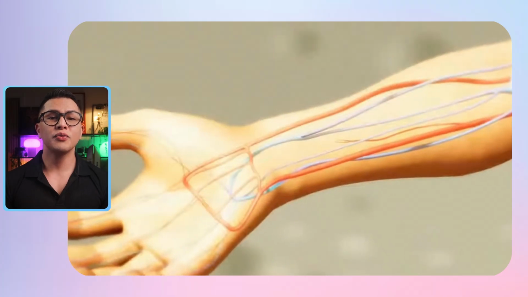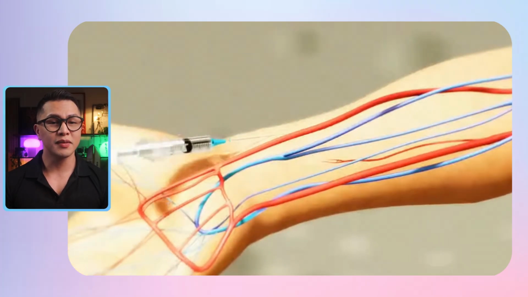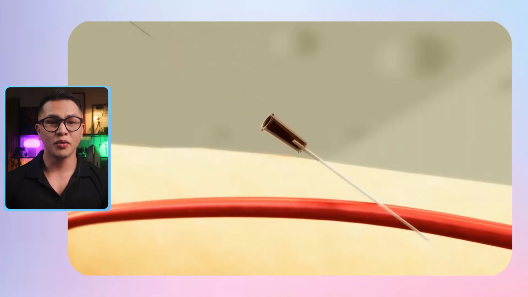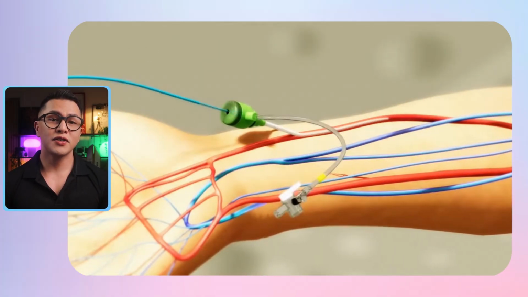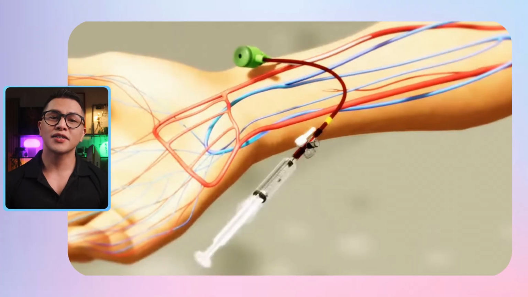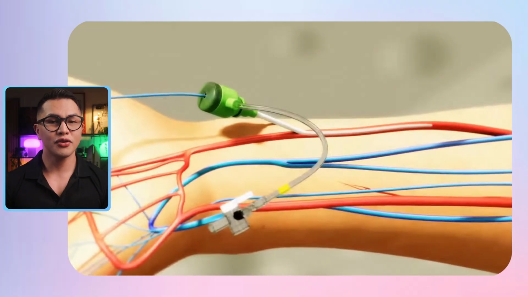Here's the technique that most people get wrong. You need to withdraw and discard 3 times the dead space volume of your arterial line. For most systems, that's about 5 to 6 ml. This eliminates contamination from the flush solution.